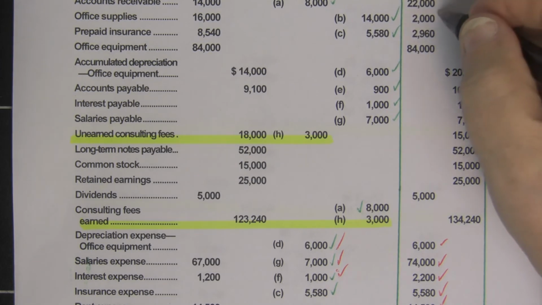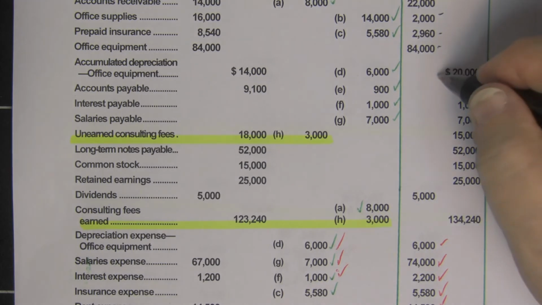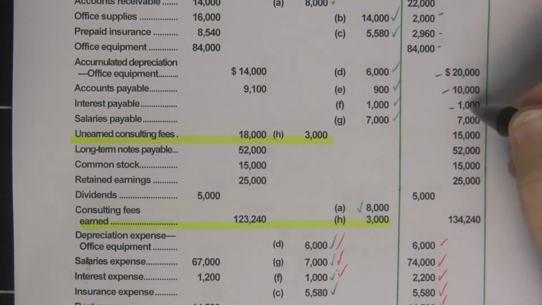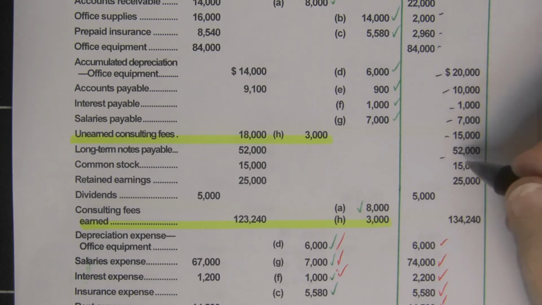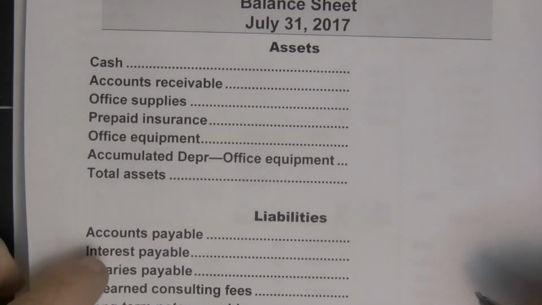Asset, asset, asset, asset, asset, contra asset, liability, liability, liability, liability, liability, equity, equity, equity. We're going to go back and we're going to copy down those numbers. So my assets for cash, 34,000.